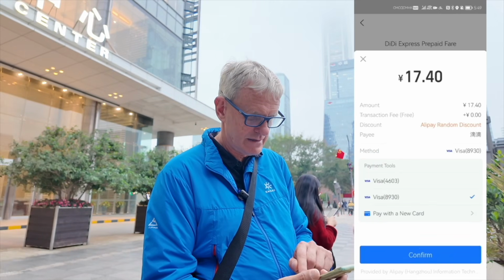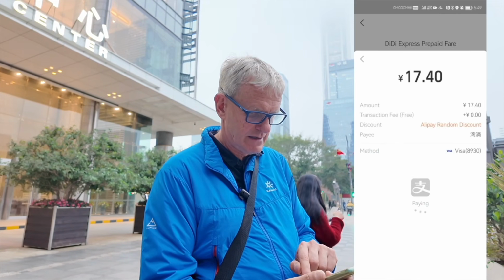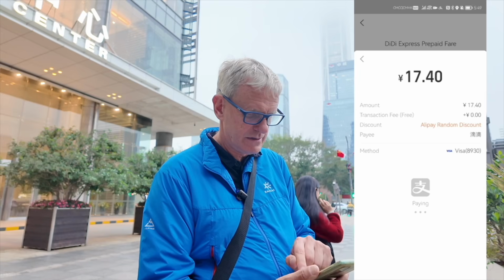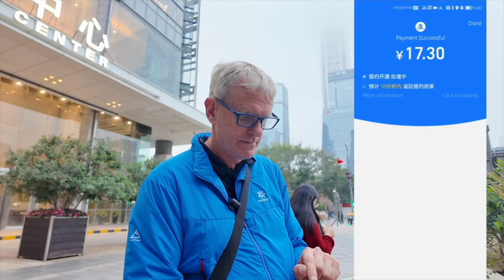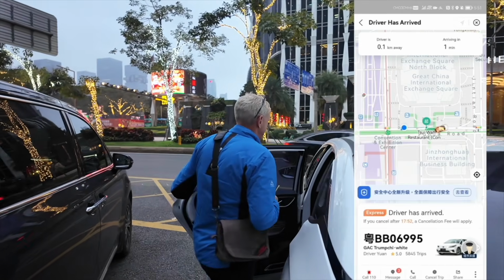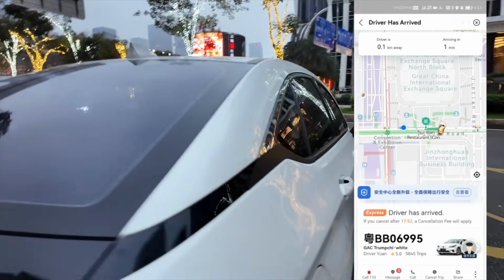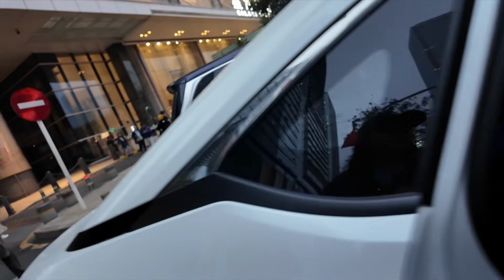It's doing that, confirming that, putting in my code. So here we go, this ride has cost, let me just check here, I think about 17 RMB to get me back to where I started.